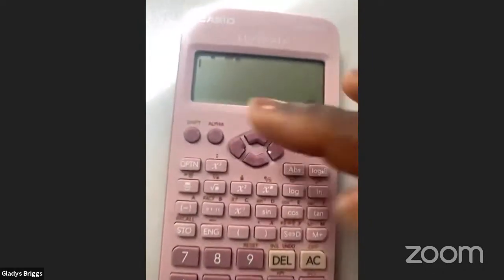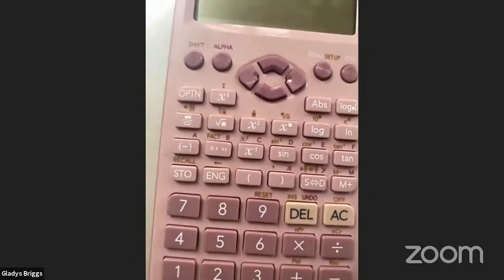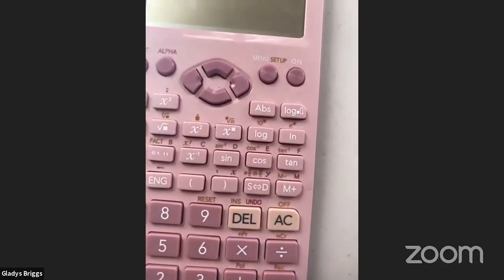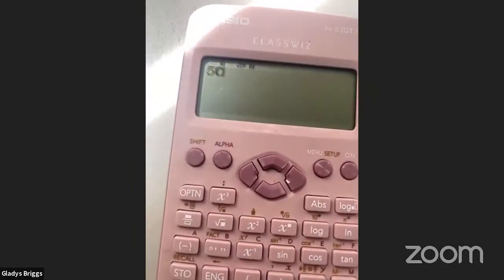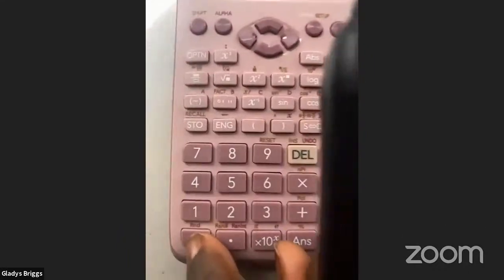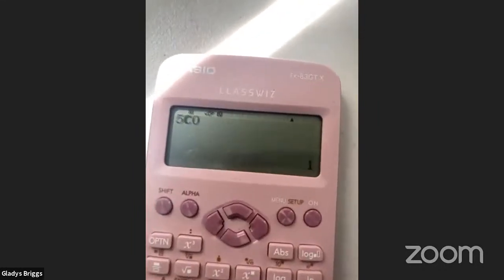So I'm just going to press 5, and then press Shift, nCr. That is going to put the combination sign for me, and then I'm going to press 0 and press the equal button, and I'll have 1. All right, so we can all do it now.